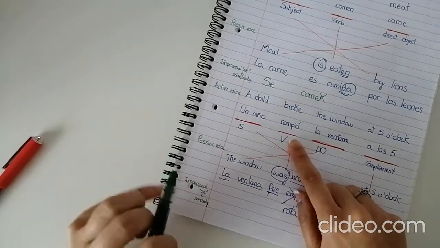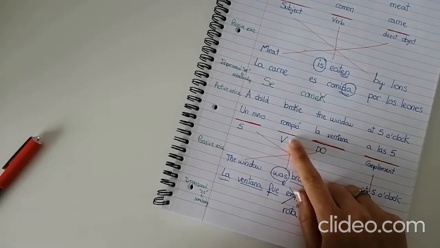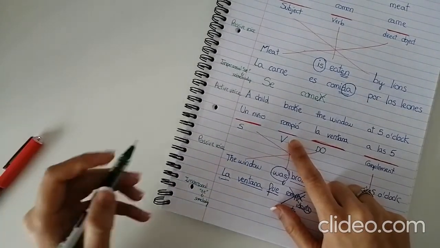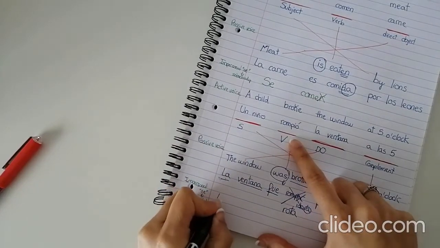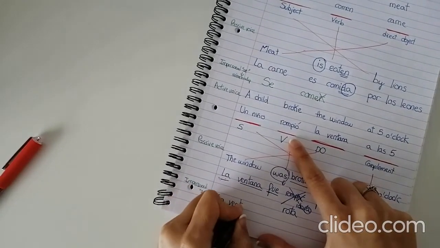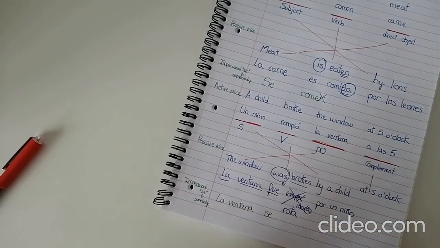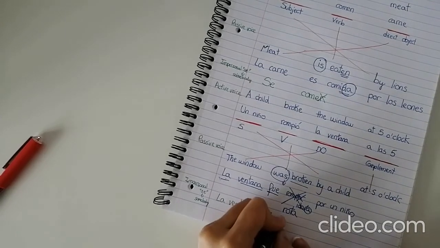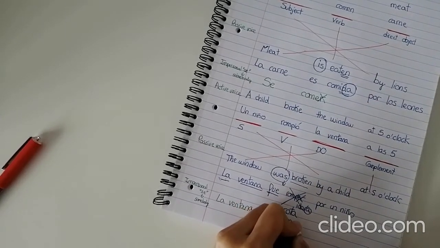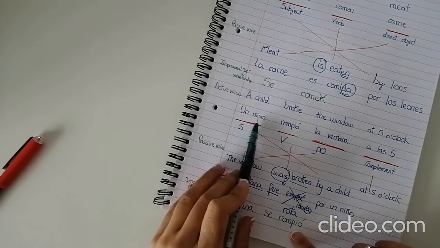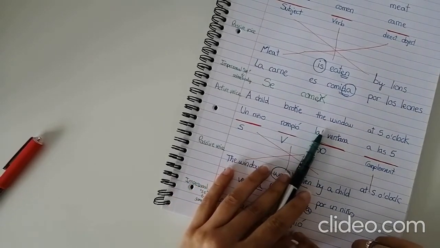All you need to do to say the window broke, the window, la ventana, broke or was broken, you would just say se, so la ventana se, and then you would just keep the verb on the tense that you find it, rompió. La ventana se rompió.